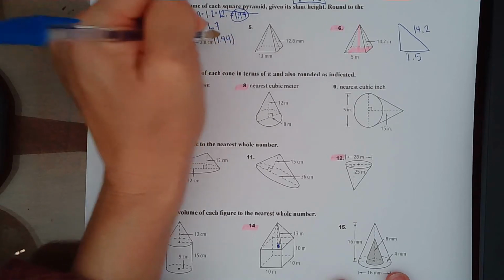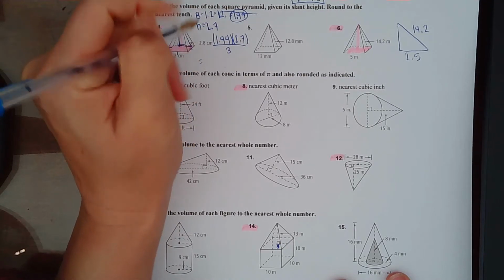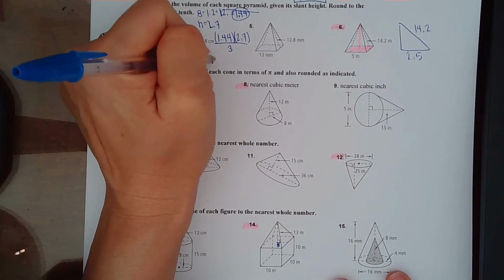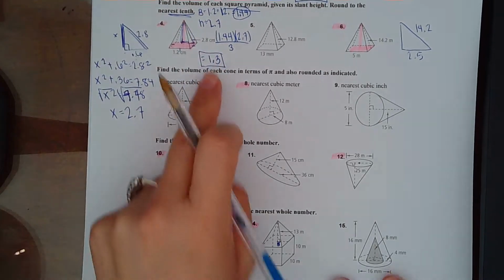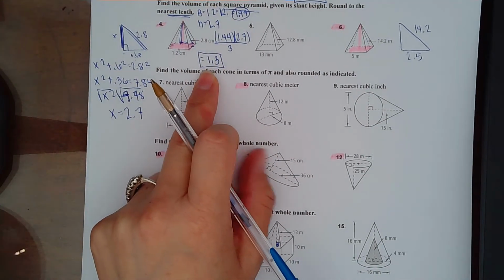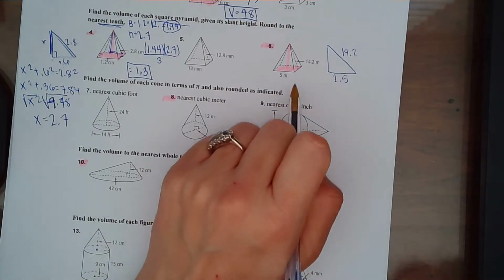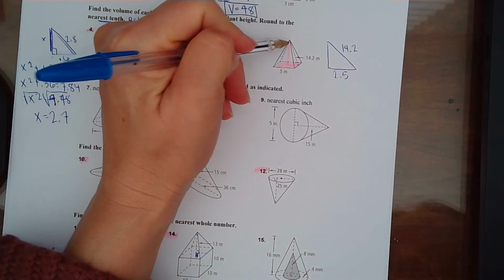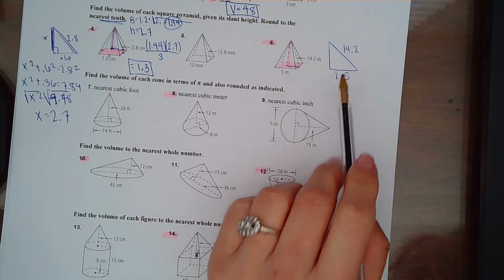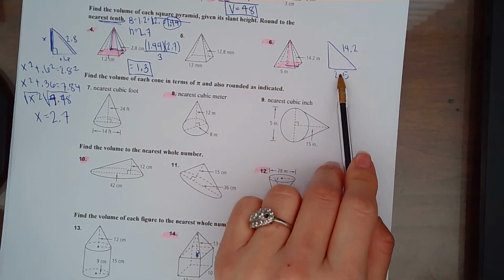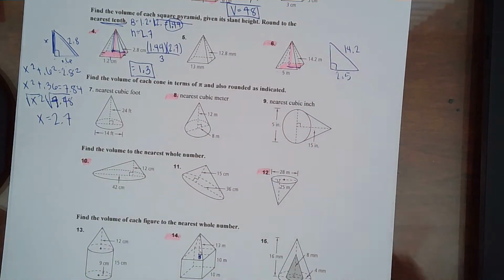1.44 times 2.7 divided by 3, and I will get 1.3 as my answer. Round to the nearest tenth, that's 1 decimal place. And remember, in the Go formatives, we're not really writing the units, so don't worry about that. Okay, so number 6 is kind of the same thing. Again, I'm missing my height, all right, but I know that a right triangle is formed, and I know that half of 5 is 2.5, and that my hypotenuse across from my 90-degree angle is 14.2.